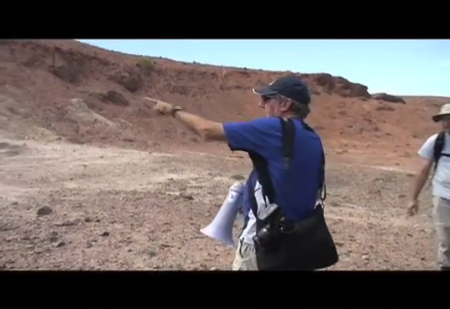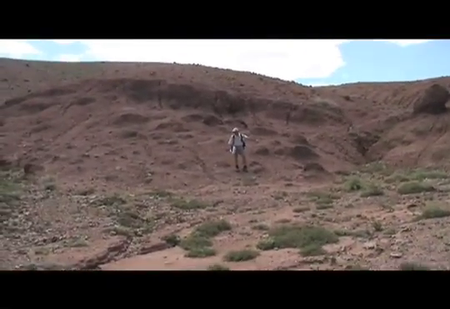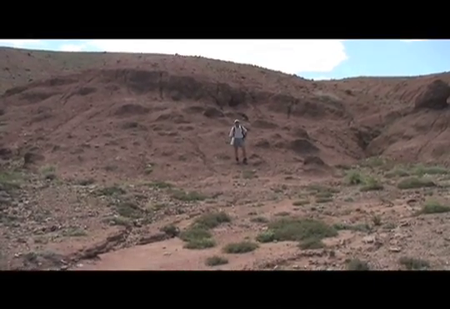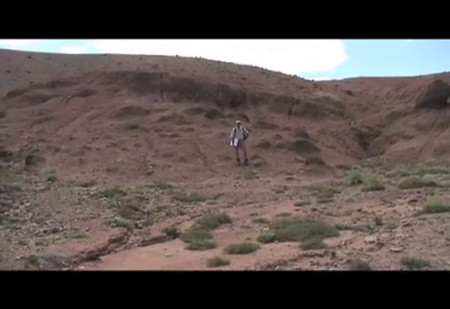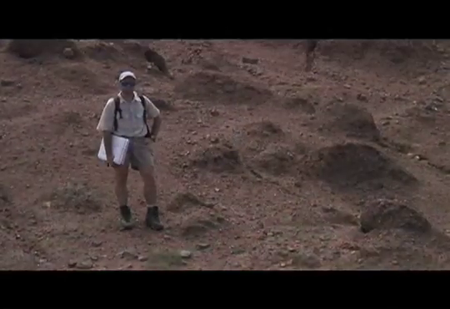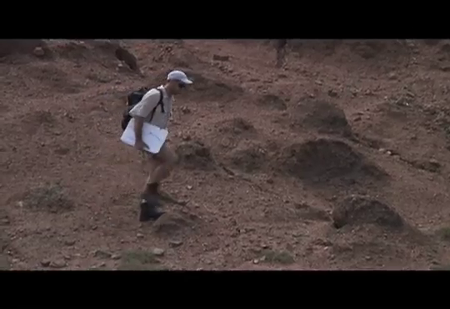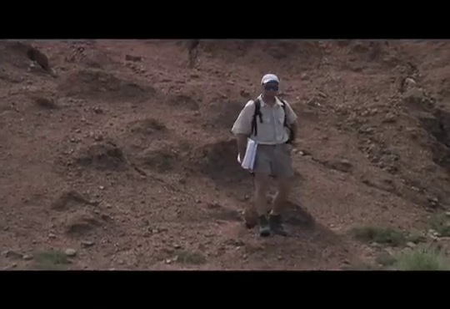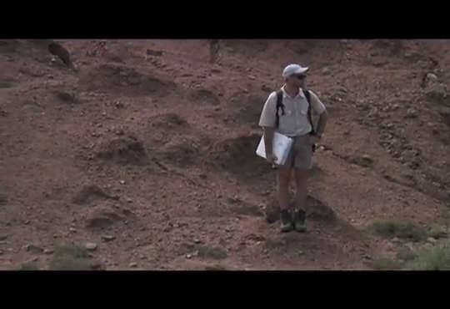And what it looks like Jeff is standing on, those large chunks of material, are probably blocks of the scarp that fell off when the fault moved out and had this free face or free surface that had nothing under it. So just under gravity, it began to collapse.